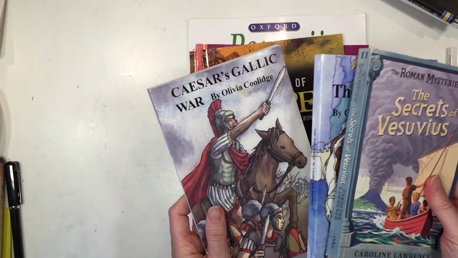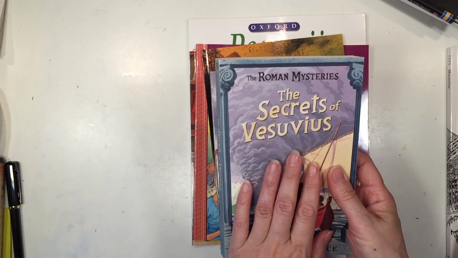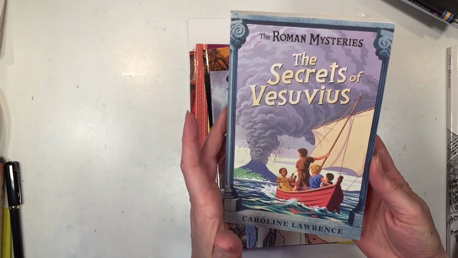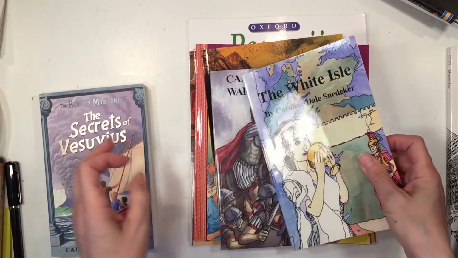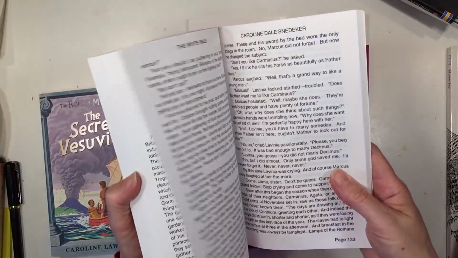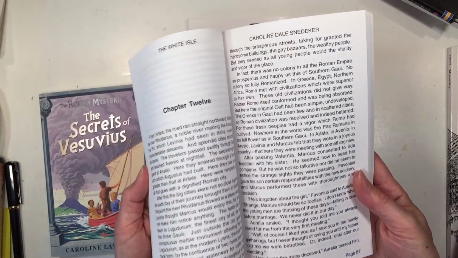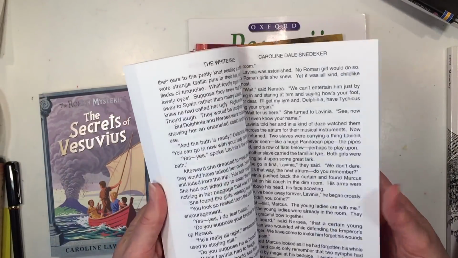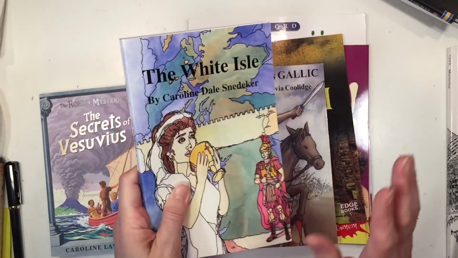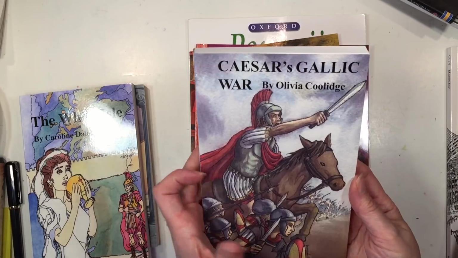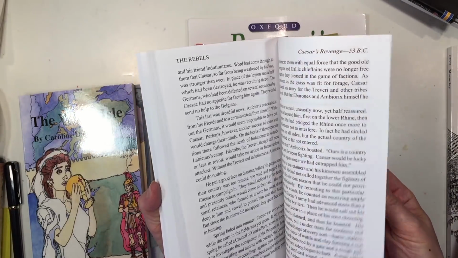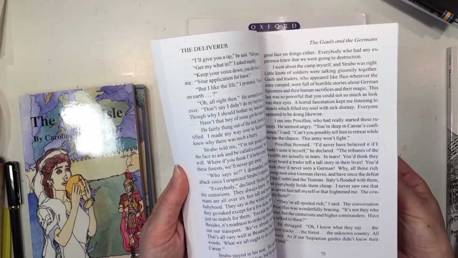The books that I have assigned for my son to read, we have another one of these Roman mysteries, The Secrets of Vesuvius. This is another super easy book. He can read it in a day. We also have White Isle, a historical fiction that I read aloud to my kids the last time we did this unit. So I'm just going to have my son read it. And then we have Caesar's Gallic Wars, and that's another pretty simple book for him to read.